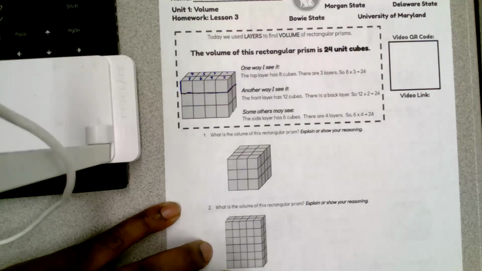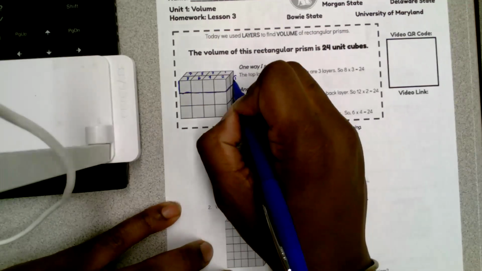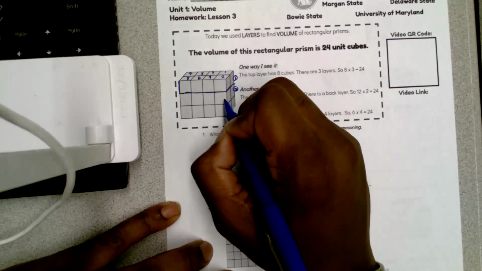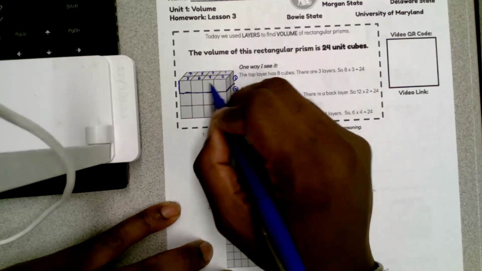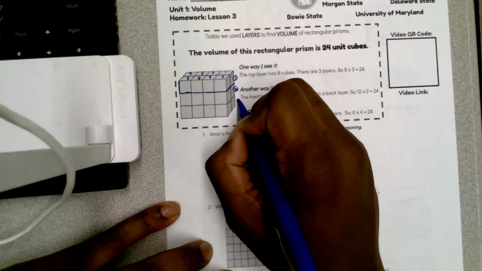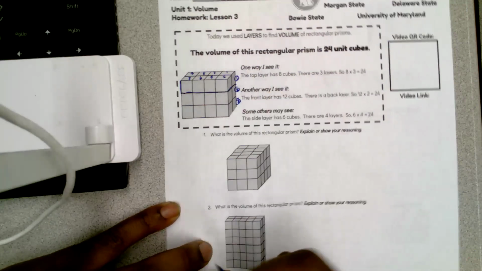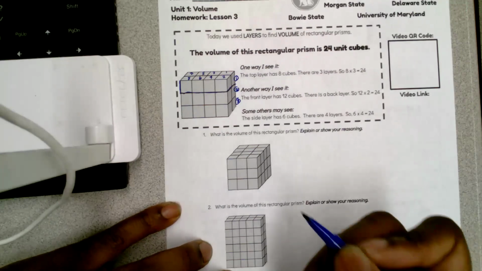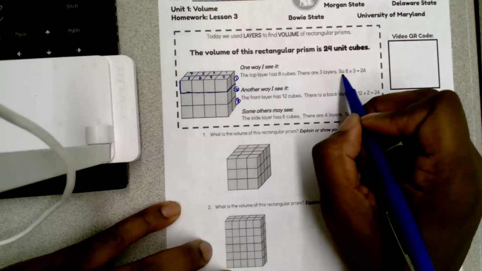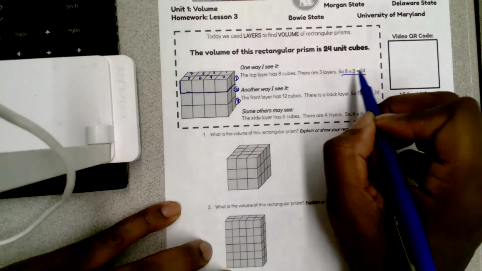But how many layers do we have? We have 1 layer of 8 cubes, 2 layers. Since it's directly on top, I know it's the same amount of cubes, 2 layers of 8 cubes and 3 layers of 8 cubes. That means that I can either count 8 three times, or I can multiply 8 times 3, just like this, to get 24.